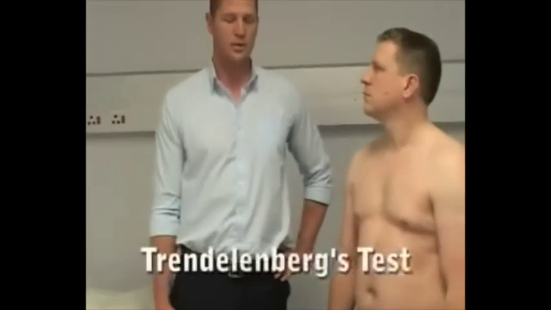Antalgic gait, so the patient's got a painful hip, he might have a limp, he could have one leg shorter than the other, so you get a short leg gait, or you could have a Trendelenburg gait.